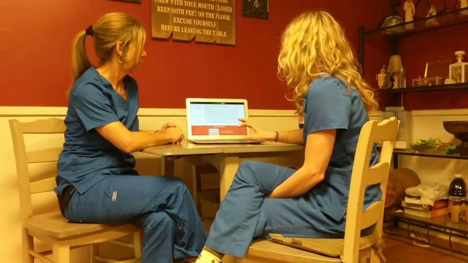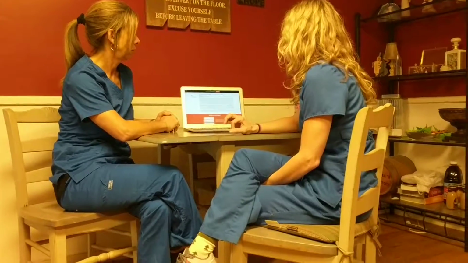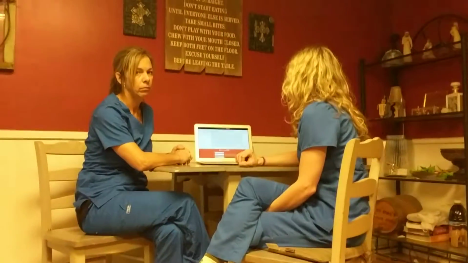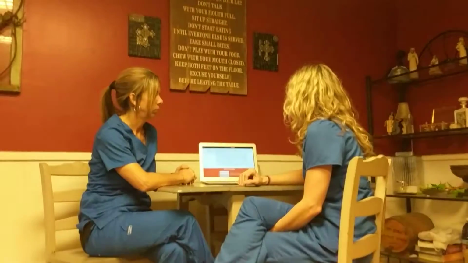And when you looked at that comparison, the women under the care of physicians were passing away at a much higher rate.